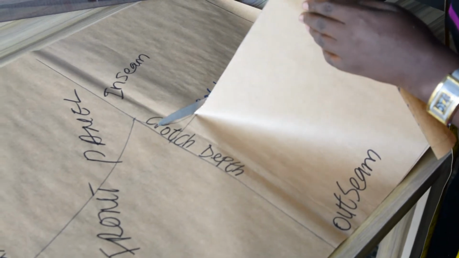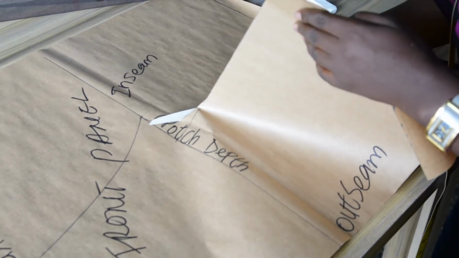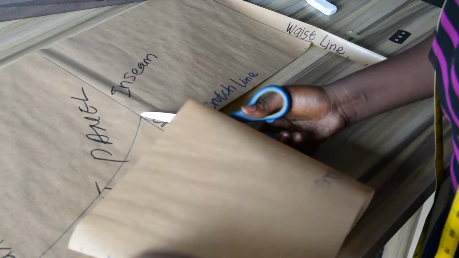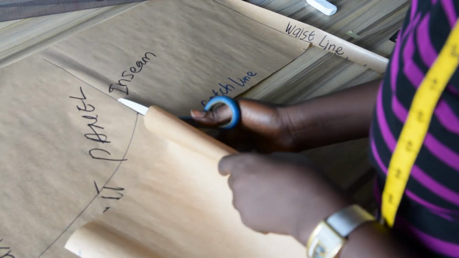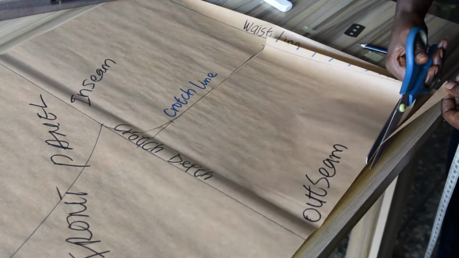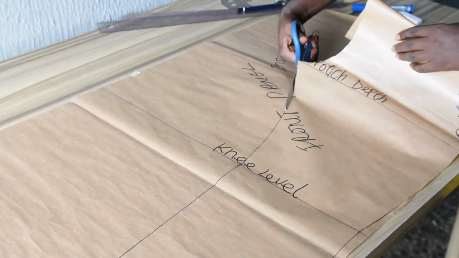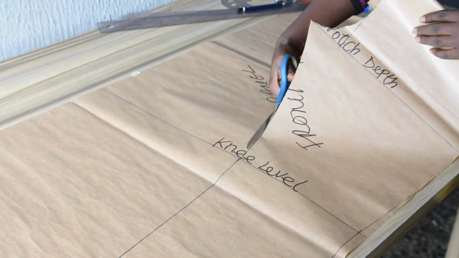When we are making a male native trouser, you don't need seam allowance on the front panel. All seam allowances will be added on the back panel. Now I'm cutting on the hem allowance line.